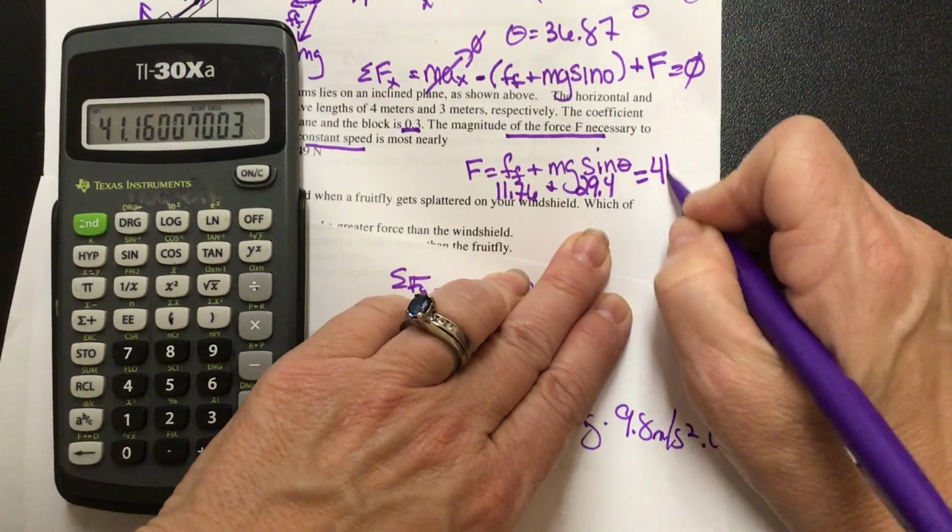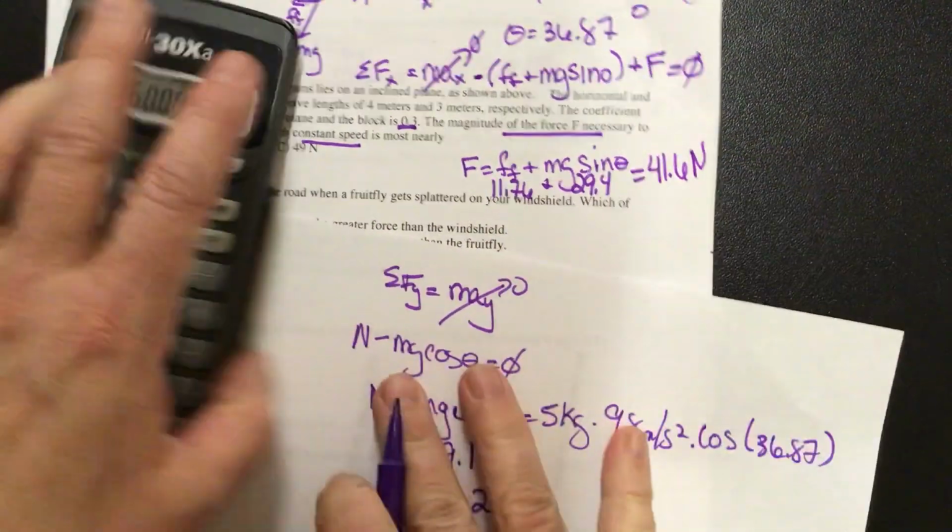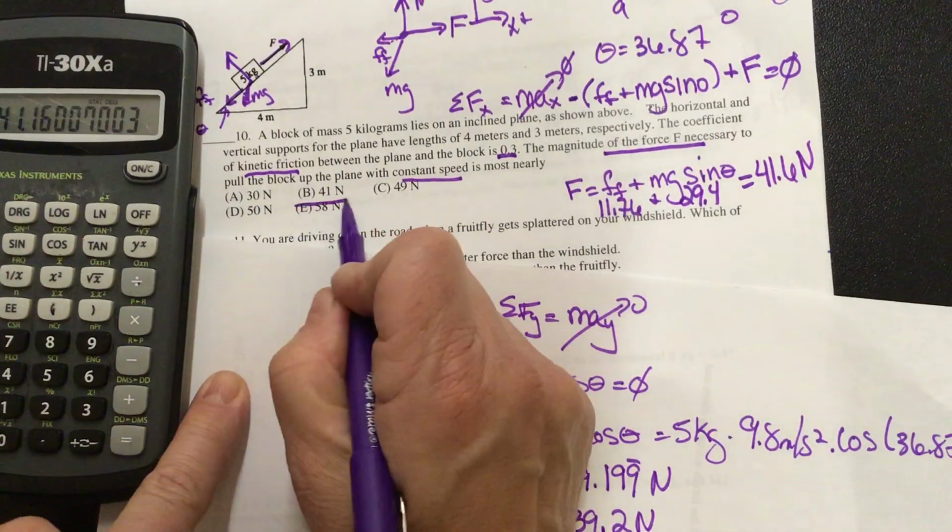Plus 11.76. So that's 41.6 newtons is what I get. So that would be most nearly answer B.